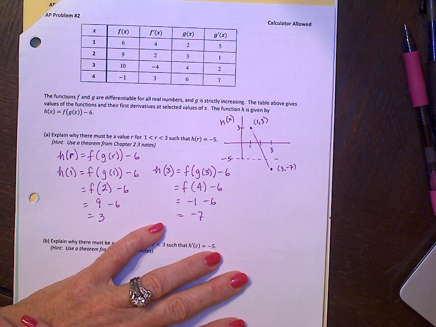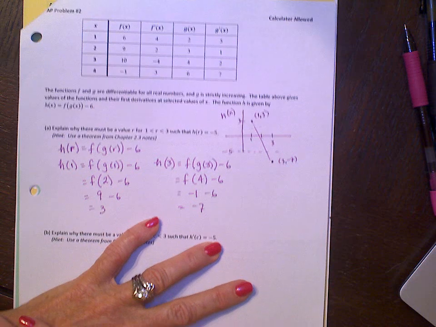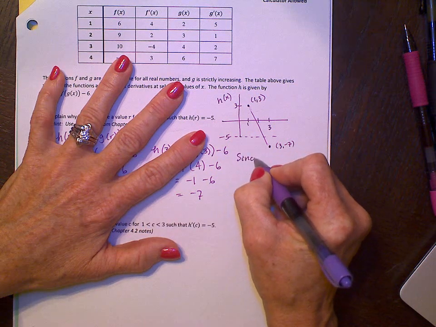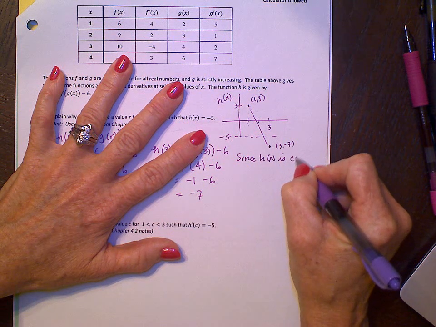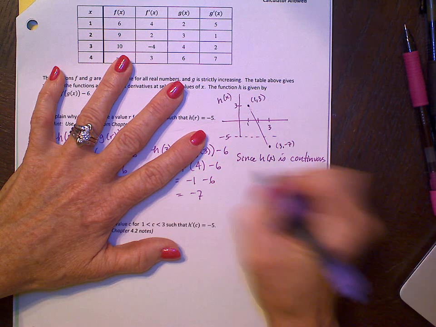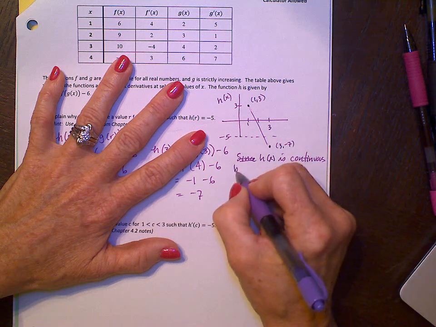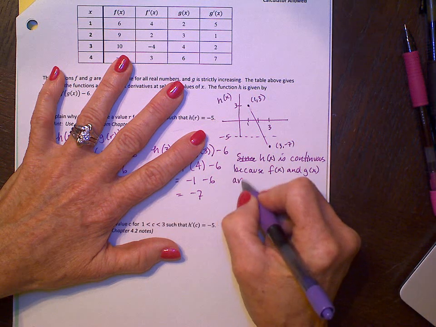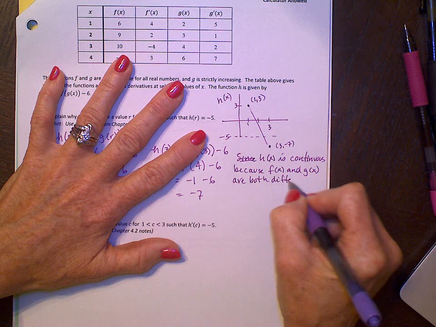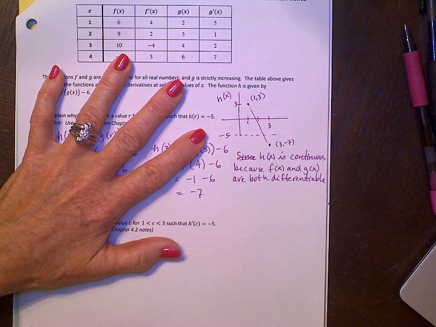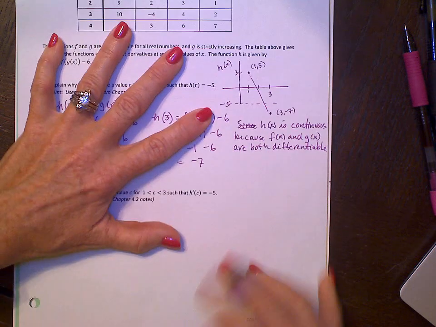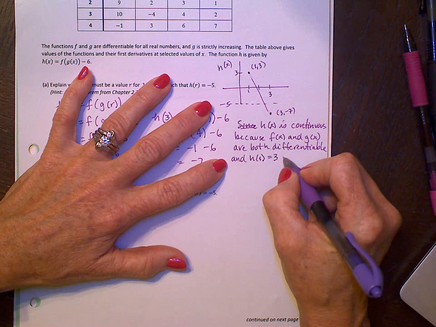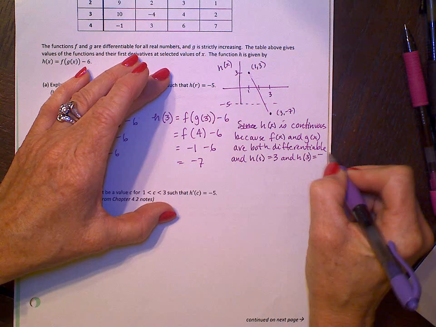Which theorem is this? We're talking about specific y values. So this is the intermediate value theorem. And we can say, h of x is continuous because f of x and g of x are both differentiable. Remember, differentiability has the condition of continuity with it, so we're fine there. Both differentiable, and h of 1 equals 3, and h of 3 equals negative 7.